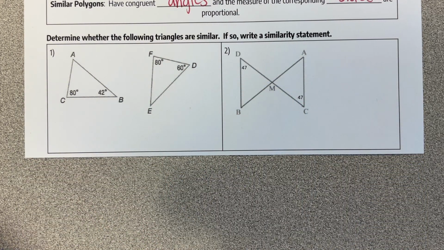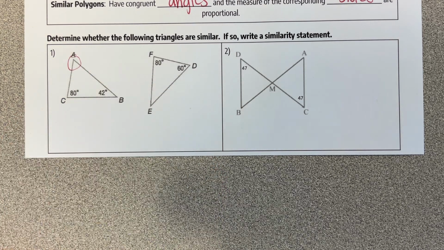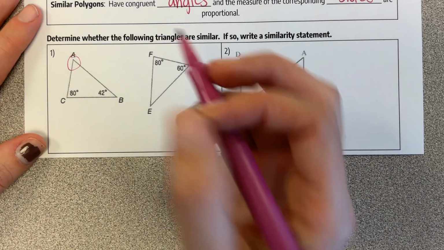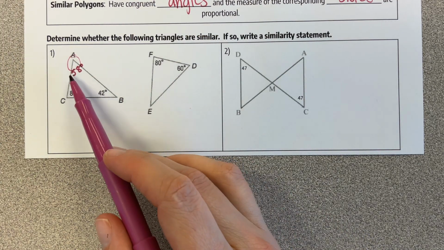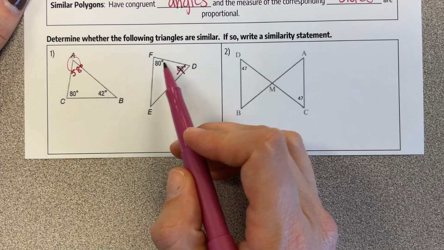Now we're going to determine whether the following triangles are similar, and if they are, we're going to write a similarity statement. So I'm going to look at this. We've got 80, we've got 42. What is that missing side? Well, 80 plus 42 is 122, and when we subtract 180 minus 122, we get 58 for that third angle. Right away, that 58 doesn't match the 60, so I'm thinking it's not similar, but we can double check.